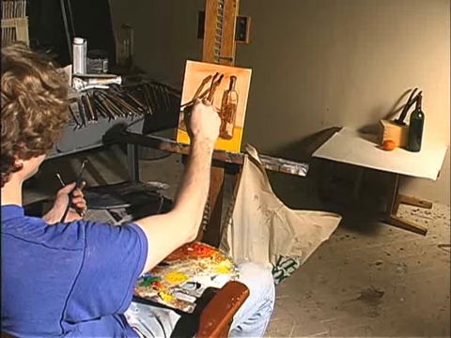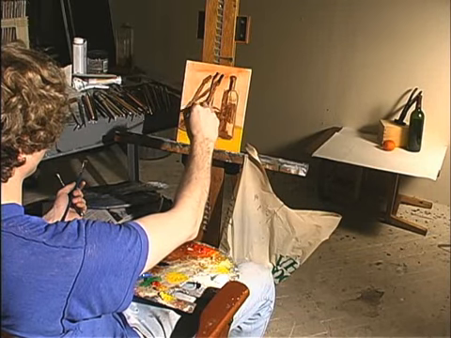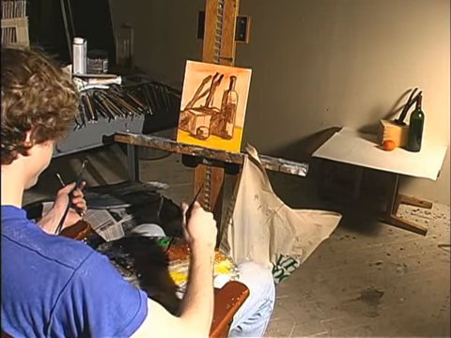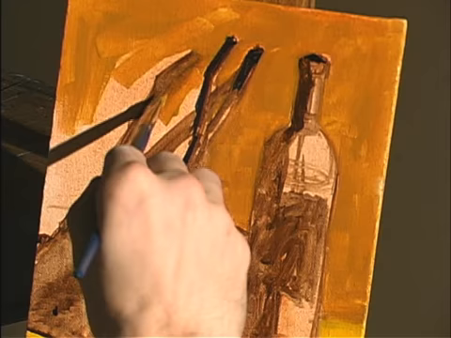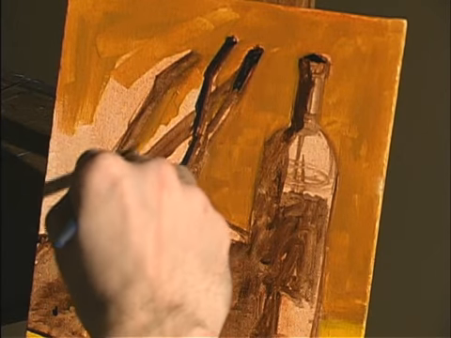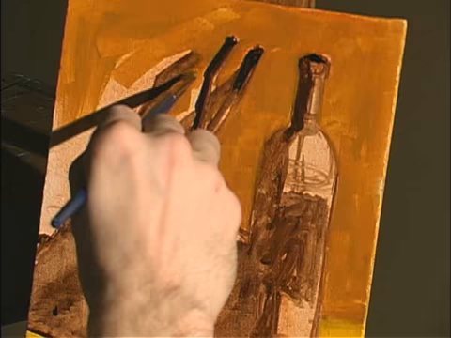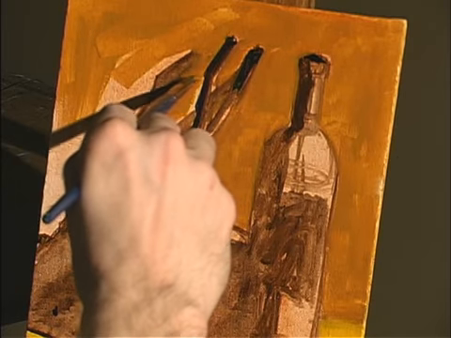Now I'm going to add the darkest parts, the core shadow in my painting, using ultramarine blue. Painting in the lightest and darkest parts first gives me a reference for everything in between. Next, I'll paint the lighter midtones in the composition, the background wall, using yellow ochre.